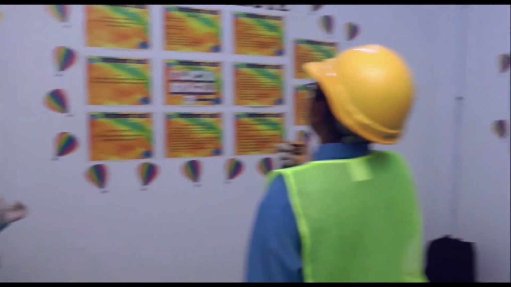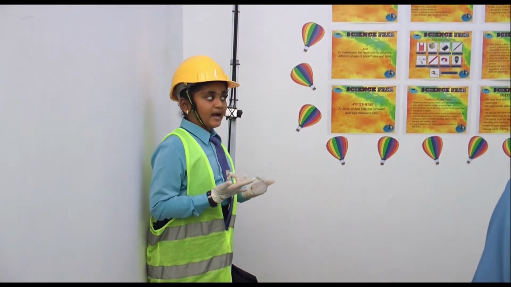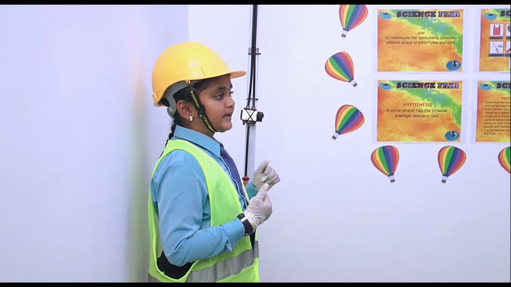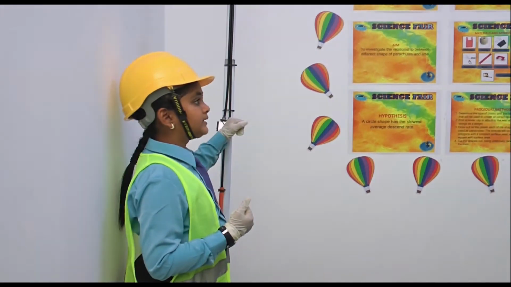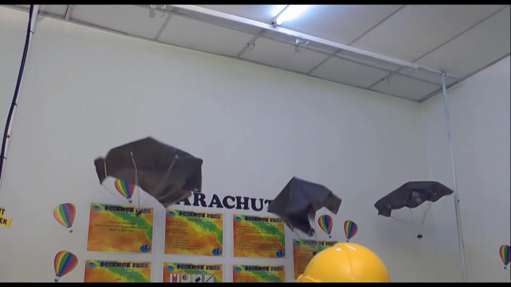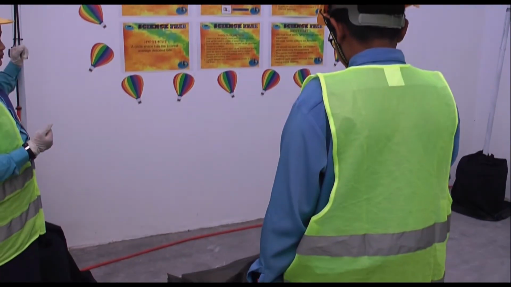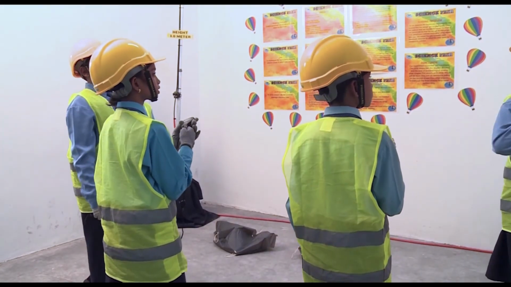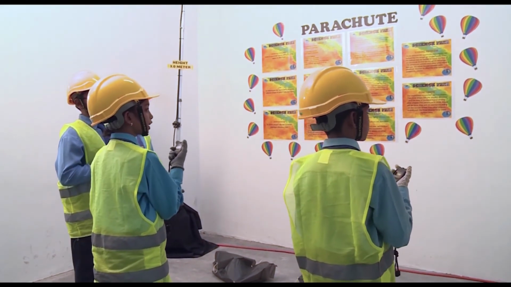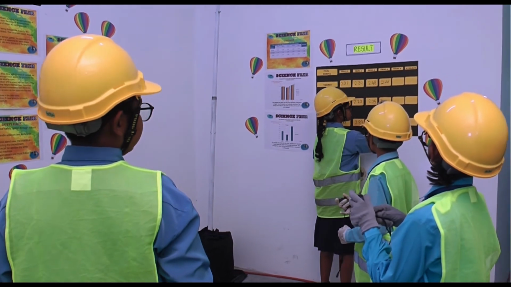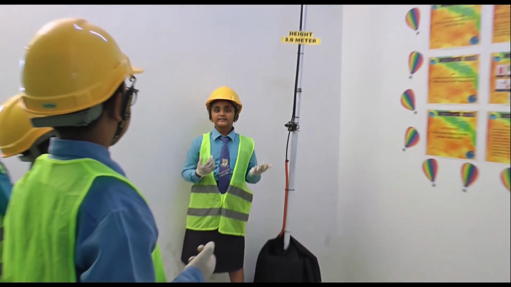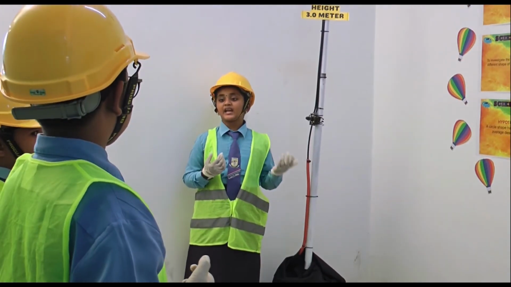We conduct our experiment. We have already done 3 trials. This is the 4th trial. Ready? 1, 2, 3, drop. Square, 2.41 seconds. Rectangle, 2.27 seconds. Circle, 2.79 seconds. If you see here, the timekeepers in each trial are changing.